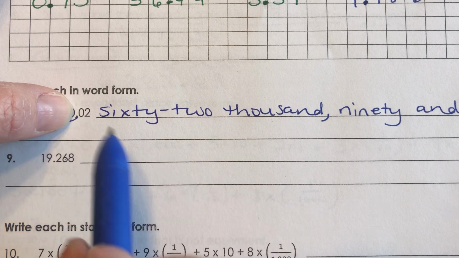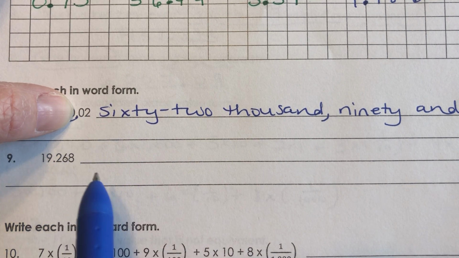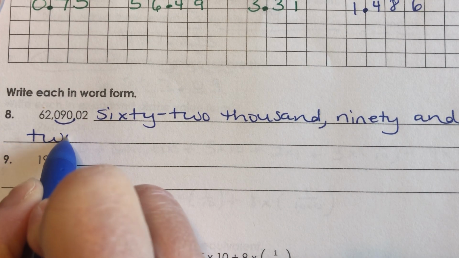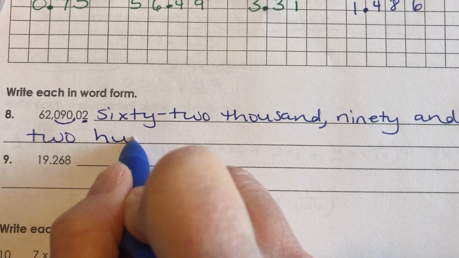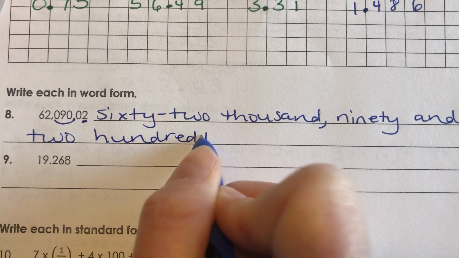Now that last chunk with a decimal, I see 0, 2, I see 2. So I'm gonna write 2, and 2 what? The 2 is in the hundredths place. So I would write 2, and then I write the word hundredths.